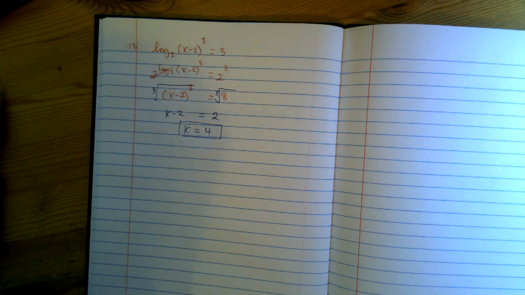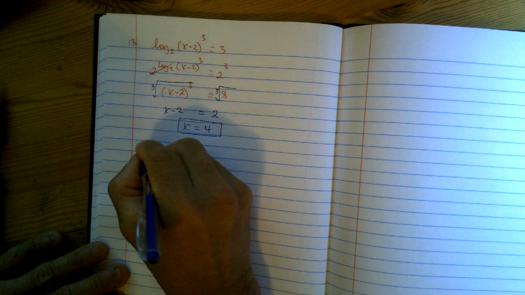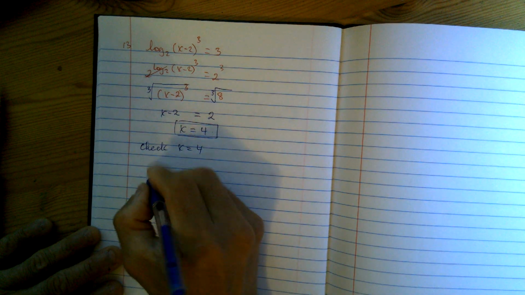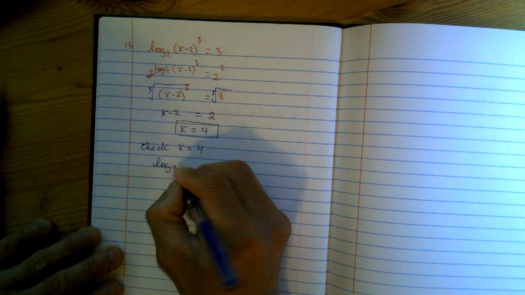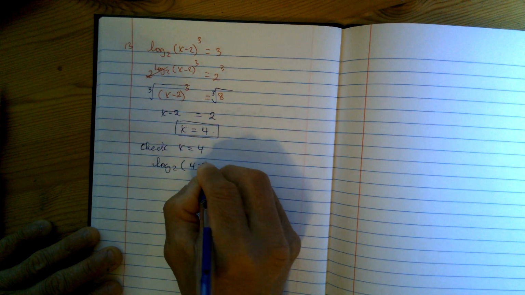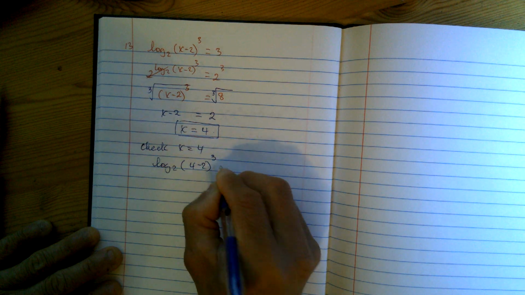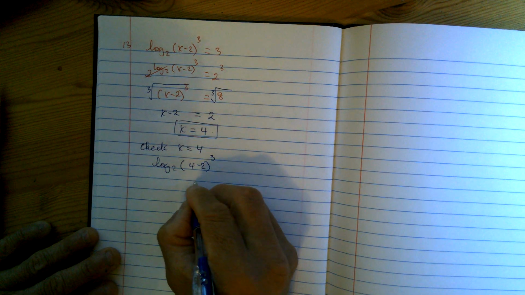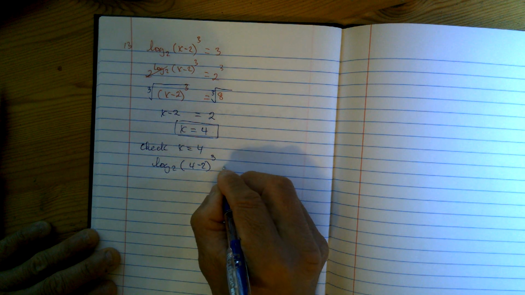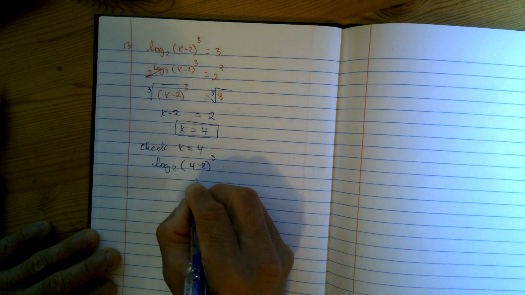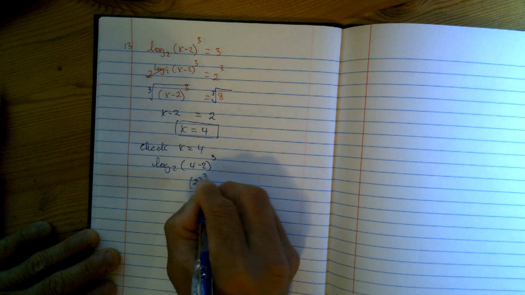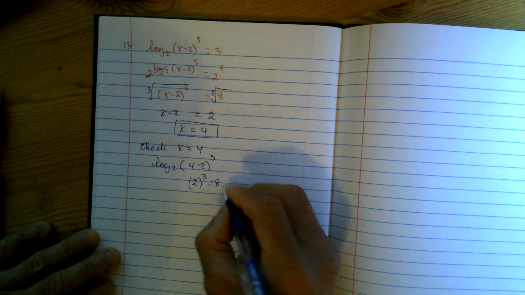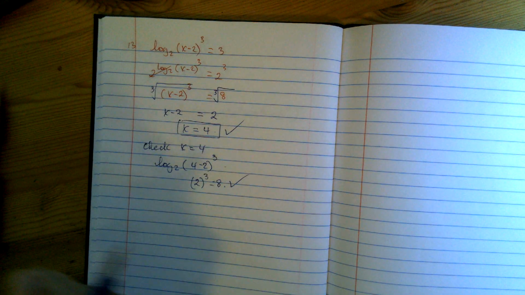Now we have to check for extraneous solutions again. Check x equal to 4. To do so, we do log base 2 of 4 minus 2 to the third. To see if we get, we must have a positive number. So obviously this is a positive number. The result is 2 to the 3, right? Which is equal to 8. That's a positive number. So this is a valid solution.